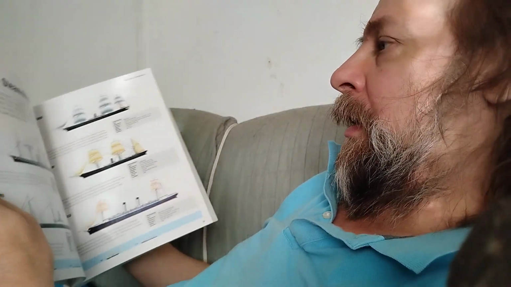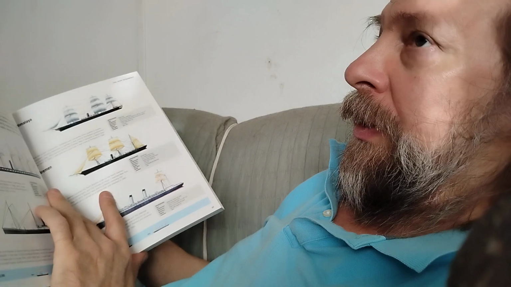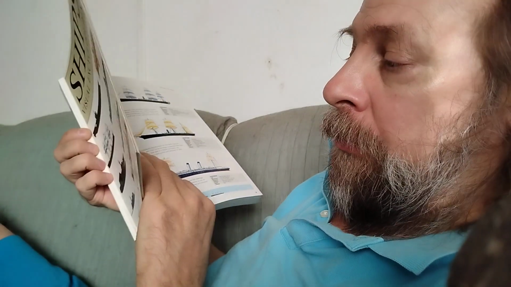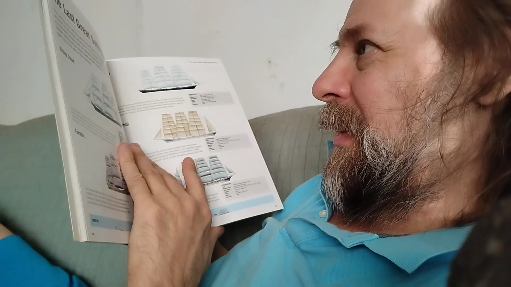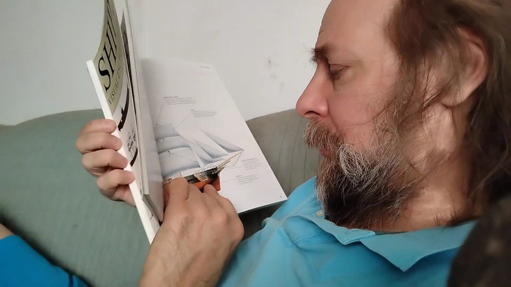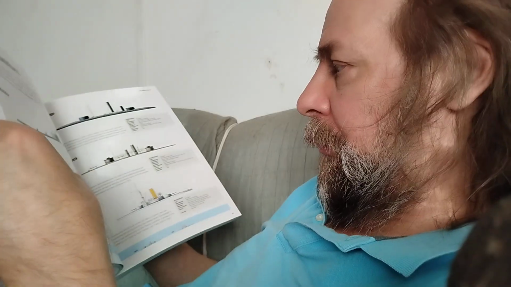They had the iron steamships, which is iron plated, wood hull, iron plated, and then in the 1860s, you started going with 1850s.